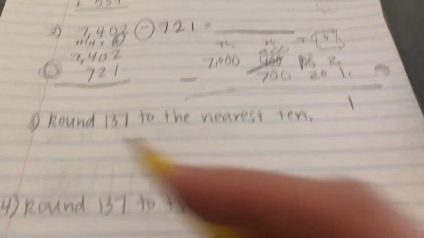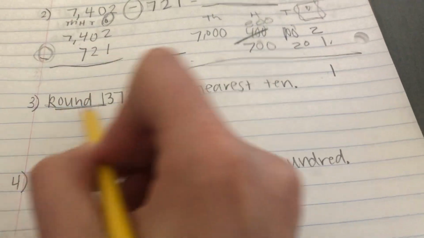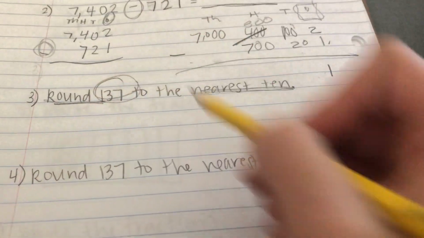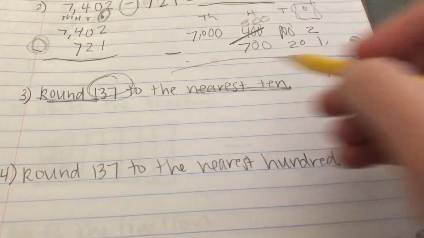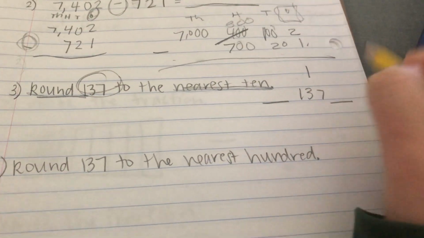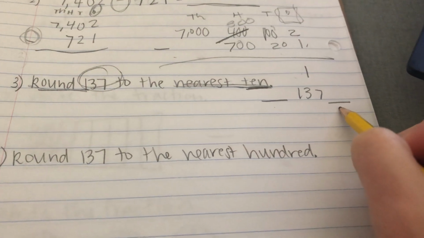You can do this. All right, round 137 to the nearest 10. Okay, well, I know what round means, and I know what nearest 10 means, and they want me to do 137. I know that when I'm doing rounding, I have 2 choices. And when it tells me 10, I know that this has to be a tens number and this has to be a tens number.